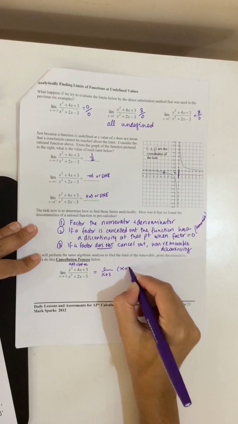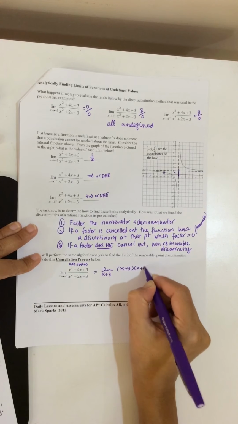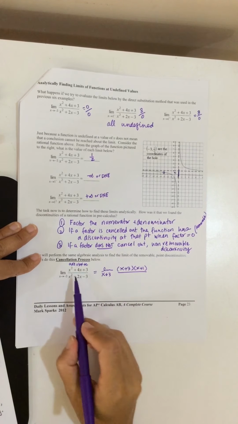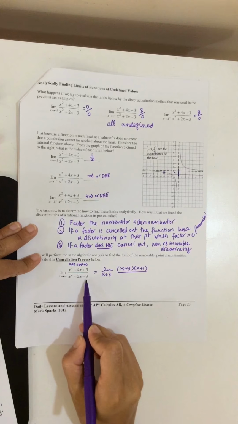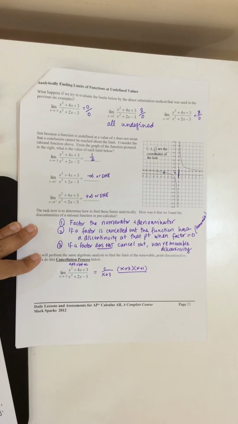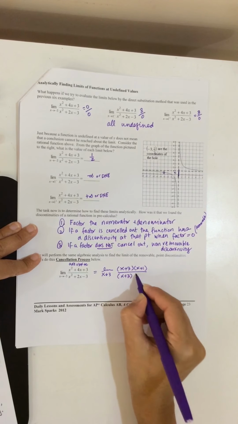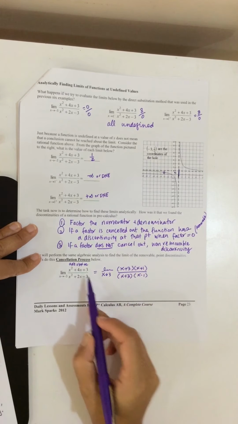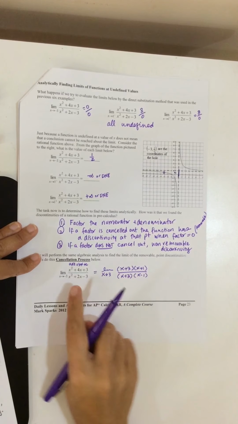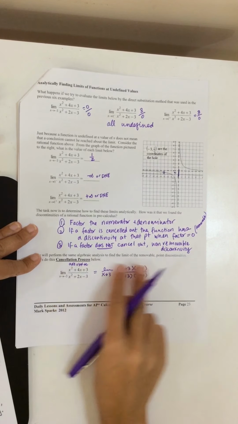So it's going to be x plus 3, x plus 1. Okay, now let's look at the bottom. I'm going to be dealing with a 3 and a 1, but I have a negative here. But the middle term needs to be positive, so I know it's going to still be an x plus 3. This is x minus 1. So those two little expressions can be factored there.